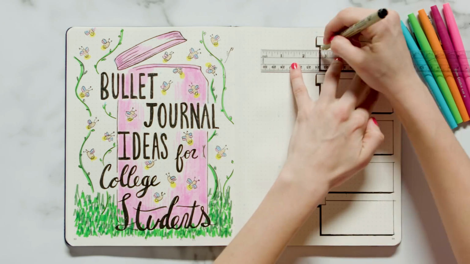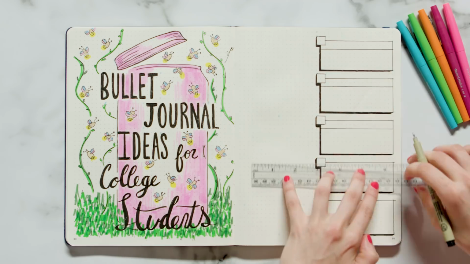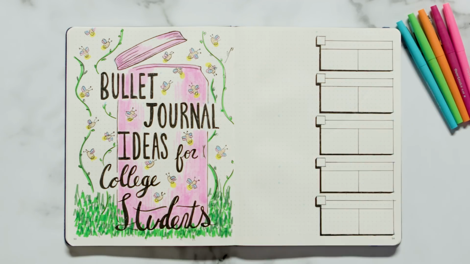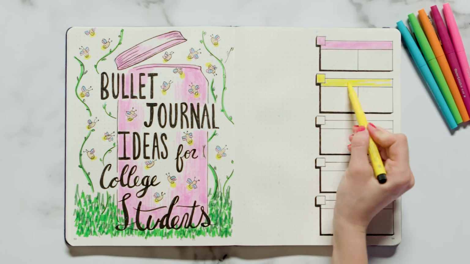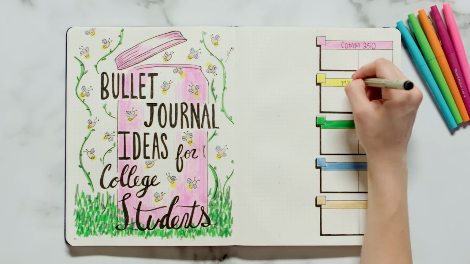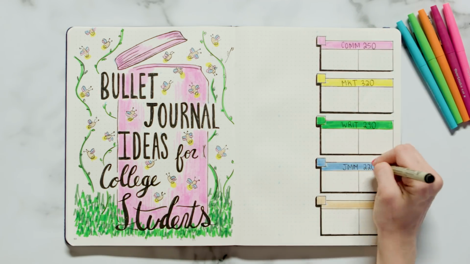Next, I made a horizontal line 2 boxes down from the first horizontal line and a vertical line that divides the box in half. After that, fill in each small box and each top section with the same color. This will act as your color code for each class. After I finished coloring in the boxes, I wrote the name of the corresponding class.